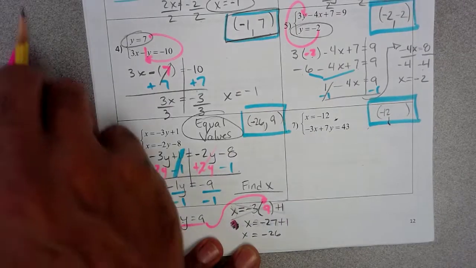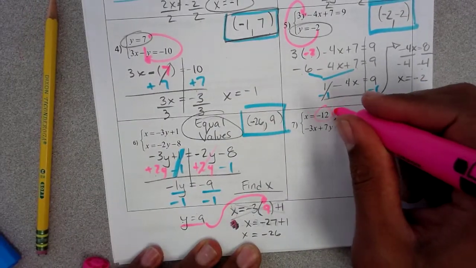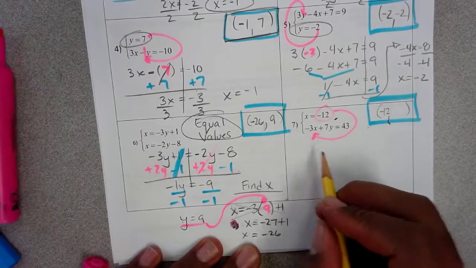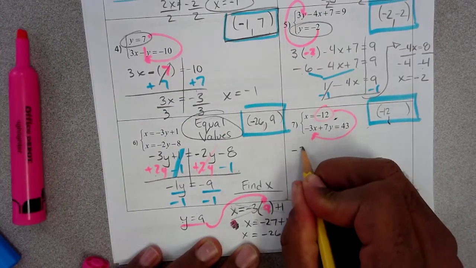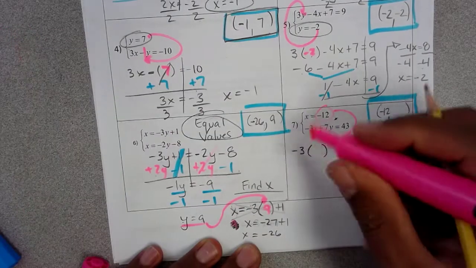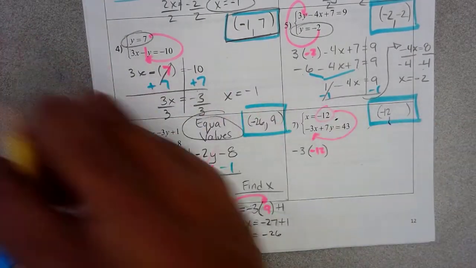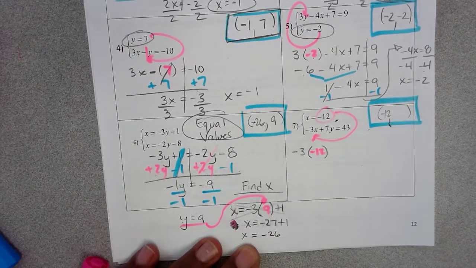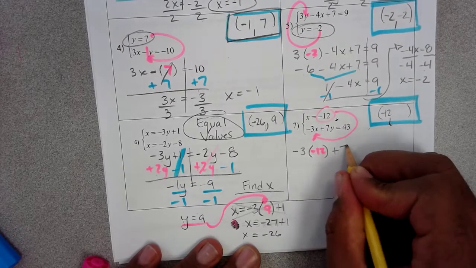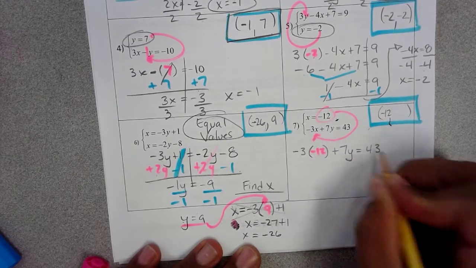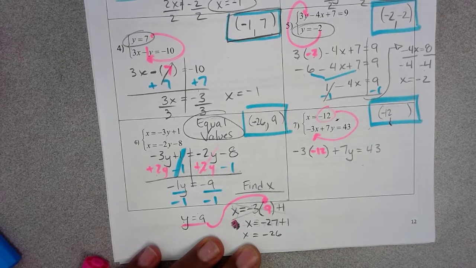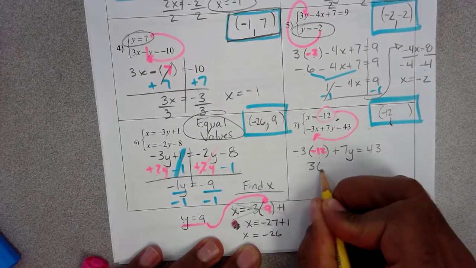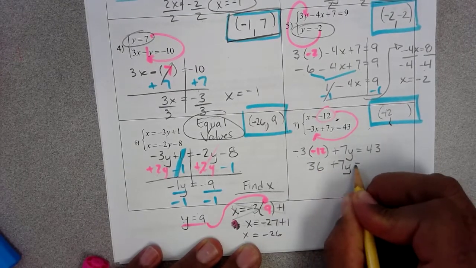Okay, one more. Now x, plug it into x. So this one is just like the last ones, a little bit simpler. Now we have negative 3 times minus 12. That's one thing you've got to be careful with: make sure you're writing in those signs. Don't forget the negatives, because if you miss those negatives, that'll throw your problem off. Plus 7y. Now we're just going to solve for y. So negative 3 times negative 12, 36, plus 7y.